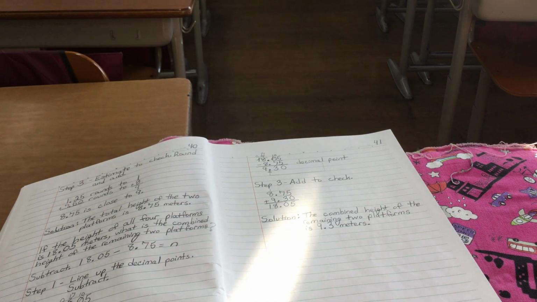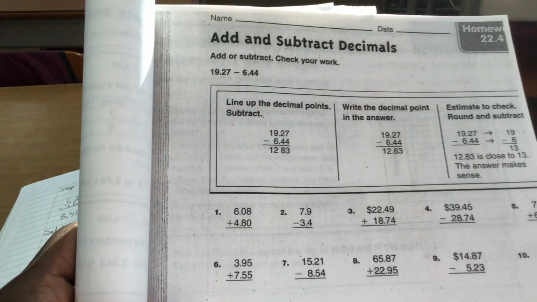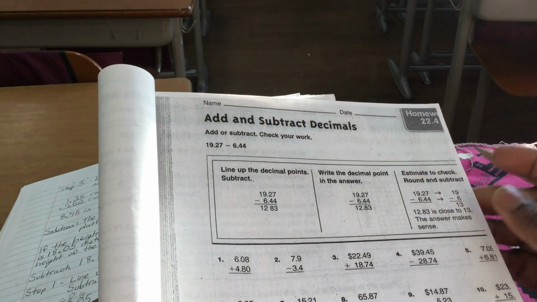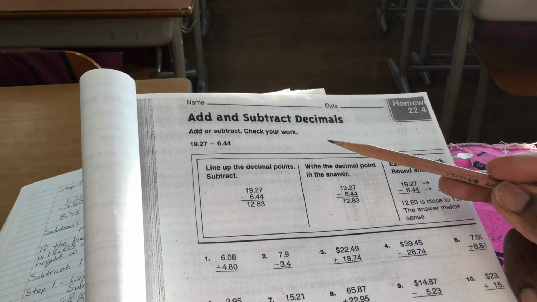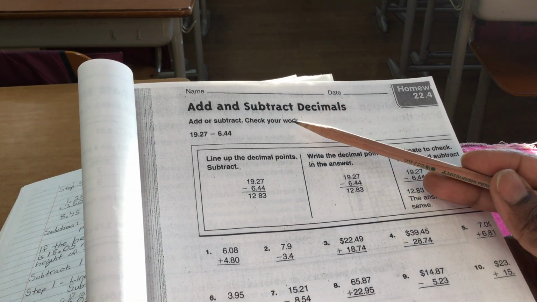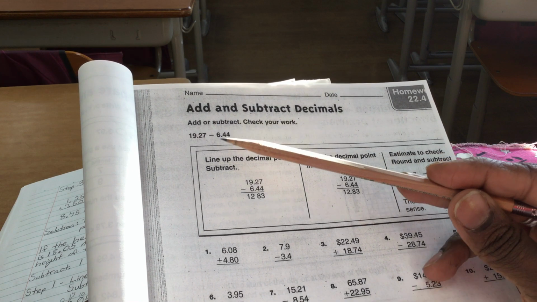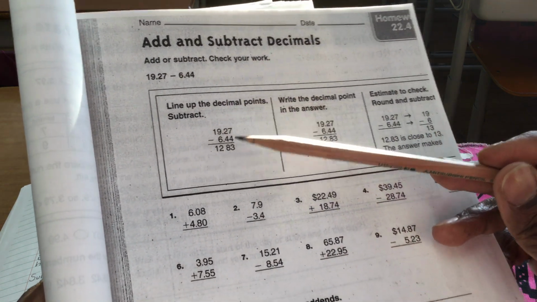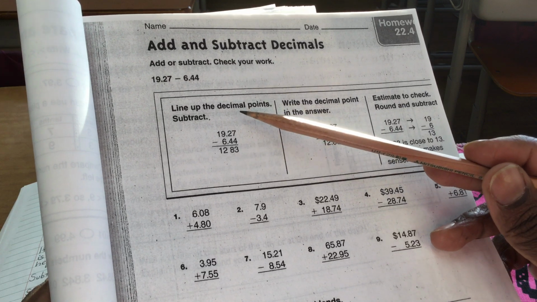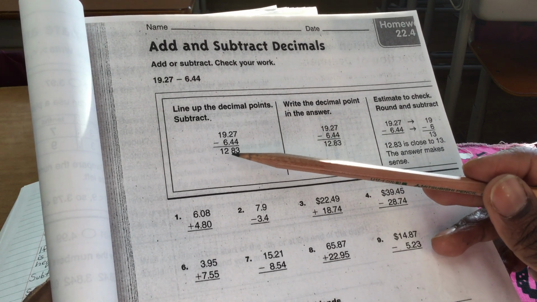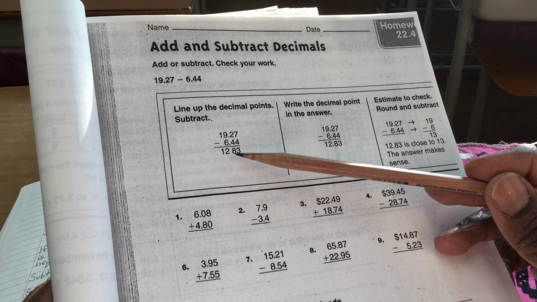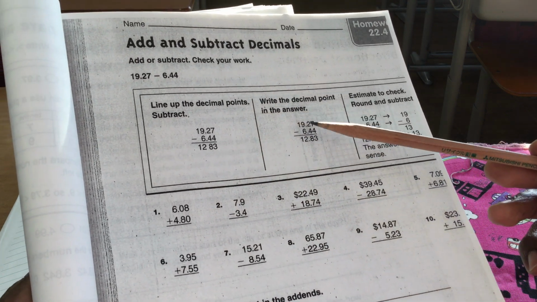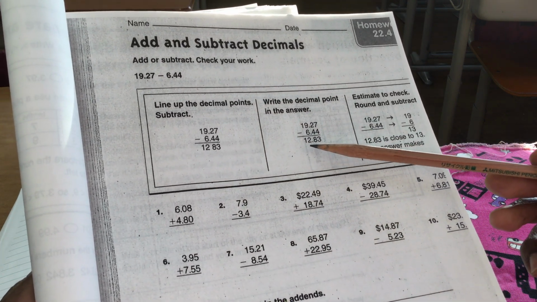After you complete the practice page, move right on along to your homework page, which I've scanned. So remember, add or subtract, check your work. 19.27 minus 6.44. Step 1, line up the decimal points and subtract. Step 2, write the decimal point in the answer.